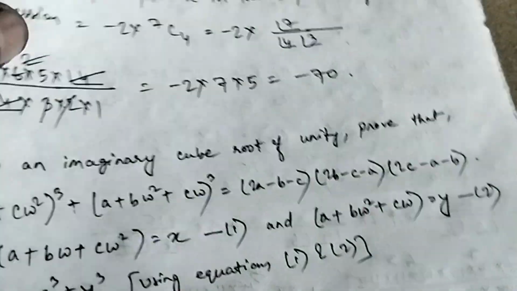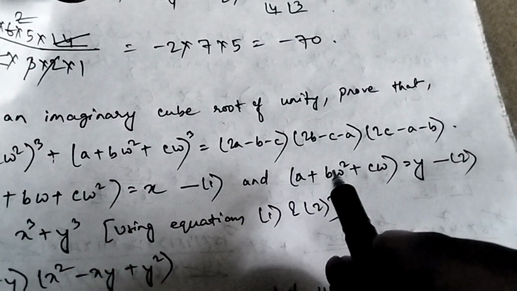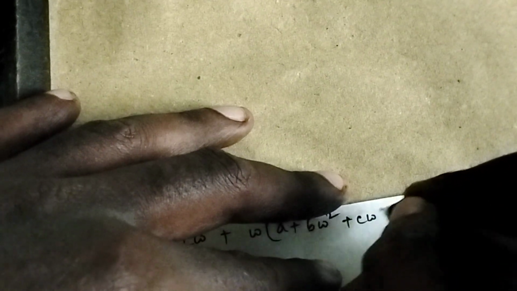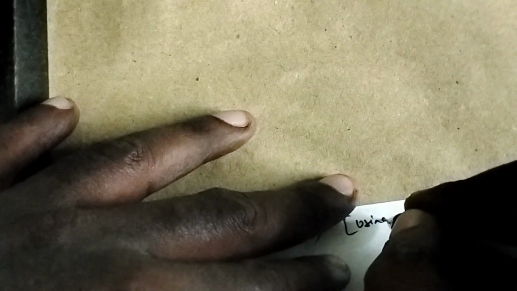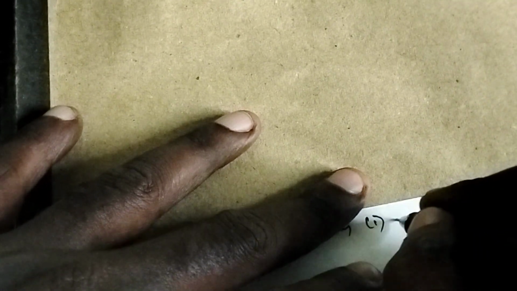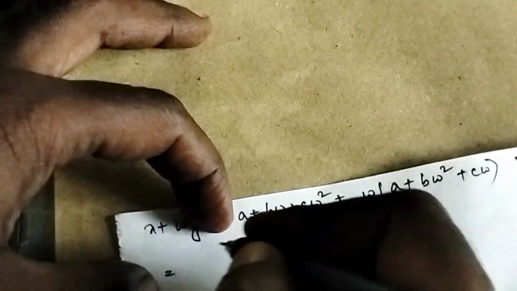What is y? Y is again this one, a plus b omega square plus c omega. Okay, again you have to write using equations 1 and 2.